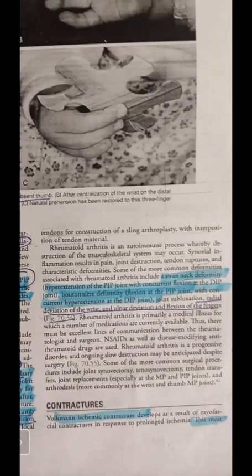Swan neck deformity. Another one is Boutonniere deformity. Yesterday itself we saw. Flexion at the PIP joint with concurrent hyperextension at the DIP joint, that is Boutonniere. Opposite of Boutonniere is swan neck deformity.